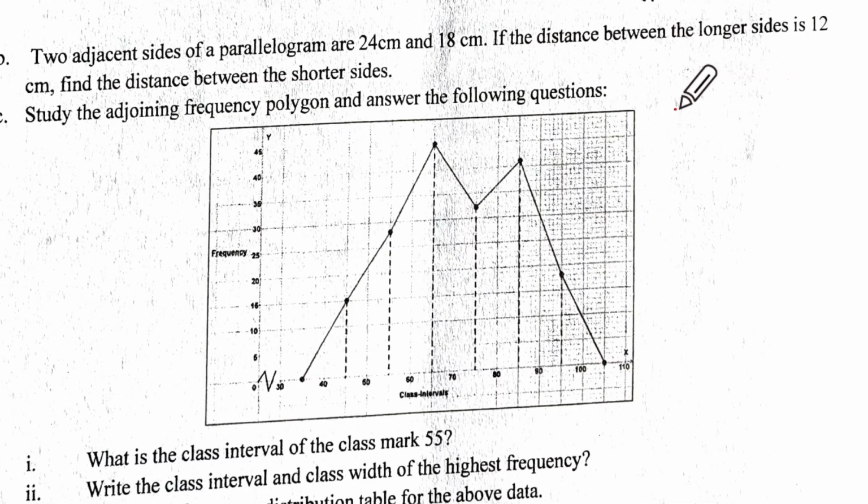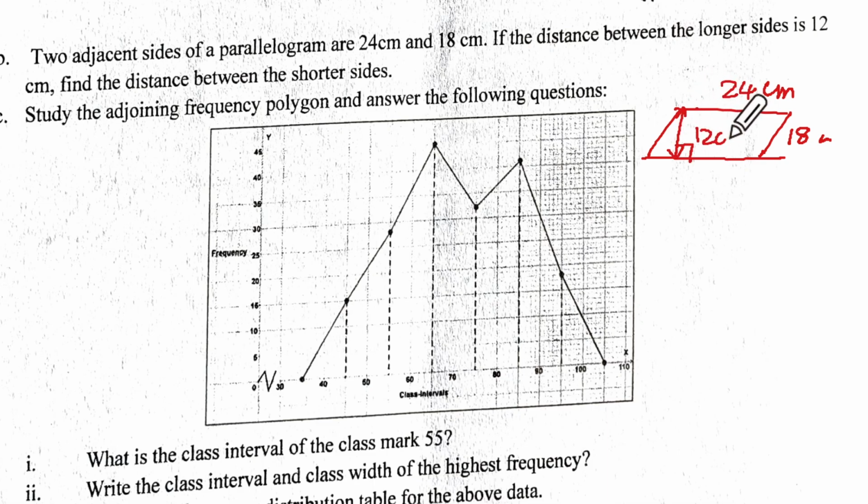Two adjacent sides of the parallelogram. See, on the spot how to think, that training you should have. Understanding? There is a parallelogram, 24 centimeter and 18 centimeter. Distance between the longer side, these are longer sides, so from here to here this vertical height is 12 centimeter. Find the distance between the shorter sides, this you have to find. Understanding? Let us say this is 90 degrees and you have to find this.